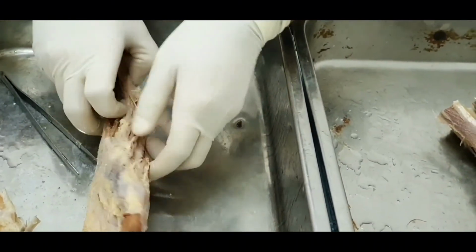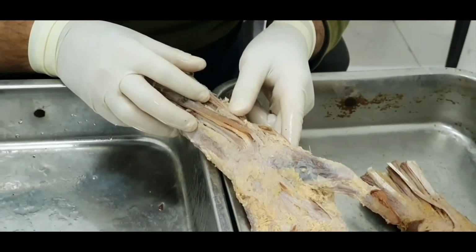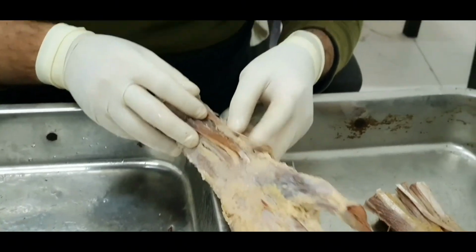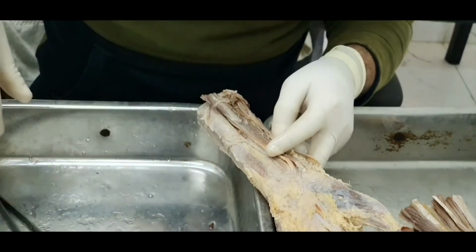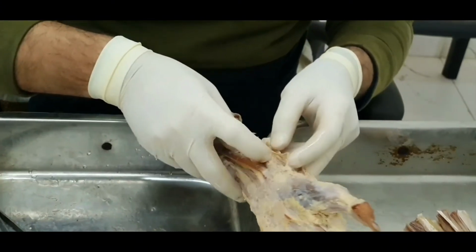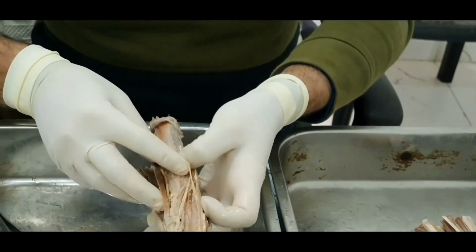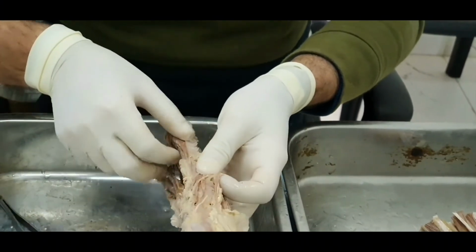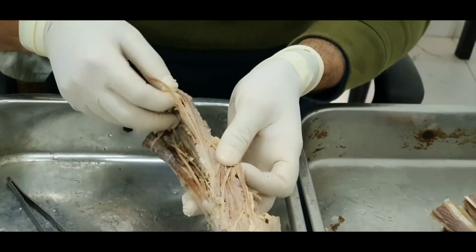Then if it's asked to show the radial nerve or the radial artery, remember, both the radial nerve and artery run under the cover of brachioradialis. Remember that brachioradialis is attached to the styloid process of the radius. It is the lateral-most running muscle, coming from the lateral supracondylar ridge of the humerus.